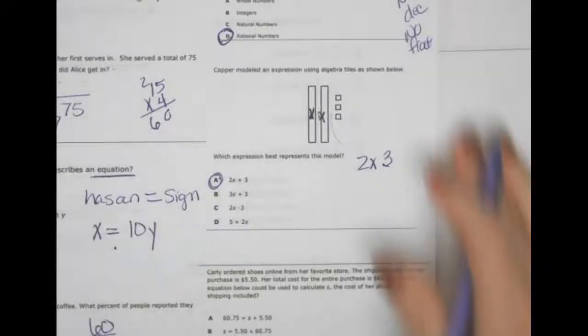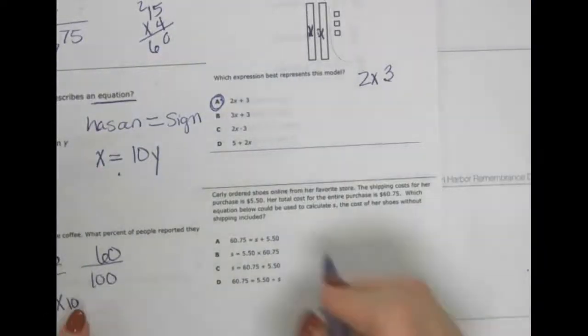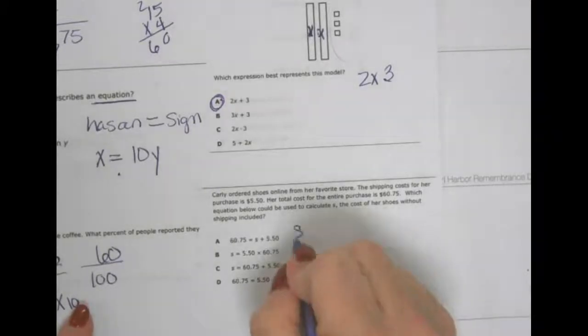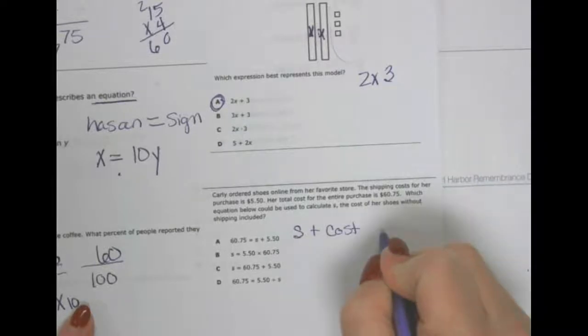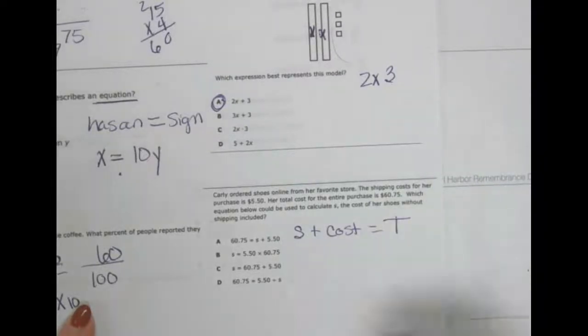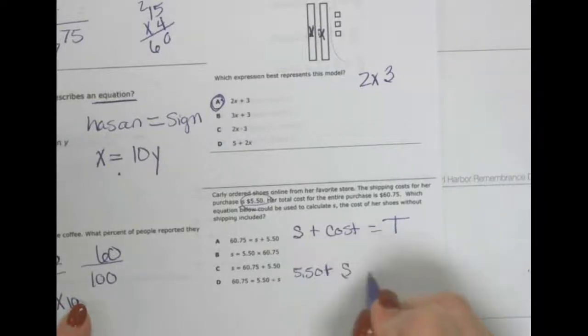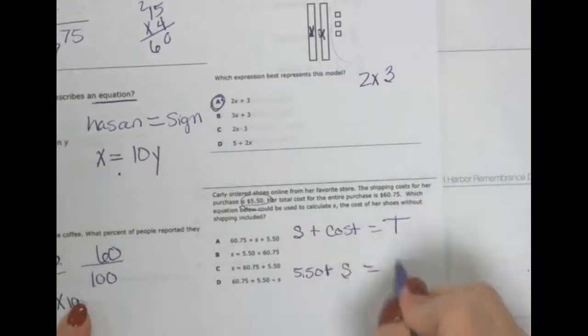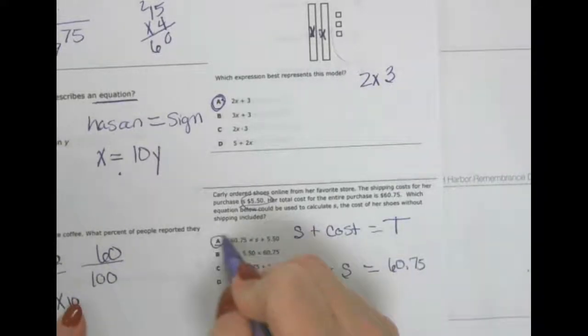This question was on your last test. When you are buying something, you're buying shipping plus the cost of the shoes equals the total. My shipping here was $5.50. We do not know the cost of the shoes, but we do know the total was $60.75. So the answer is A.